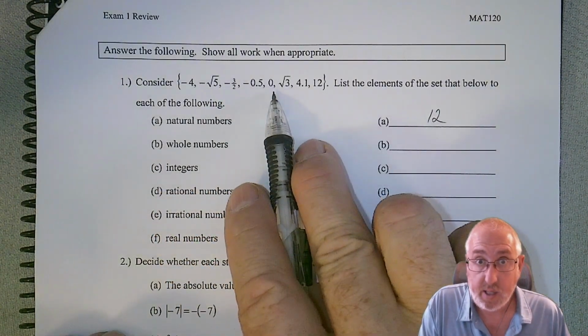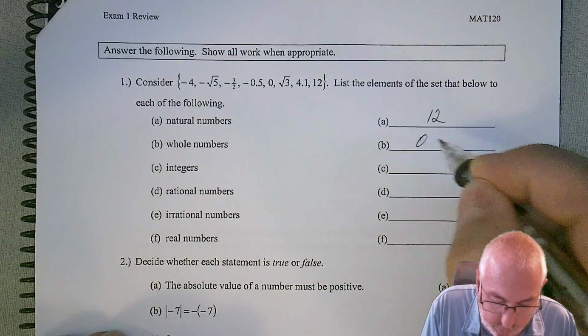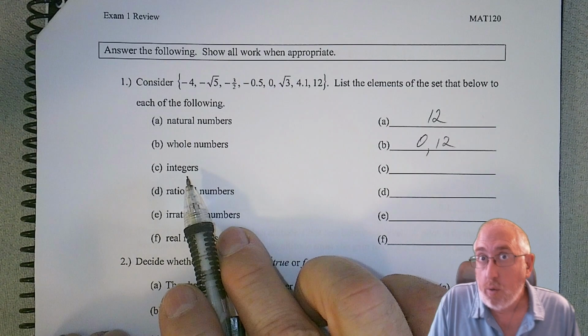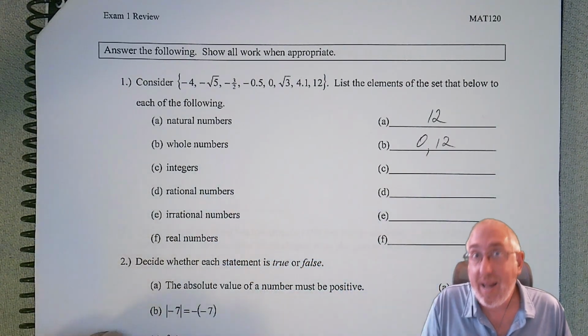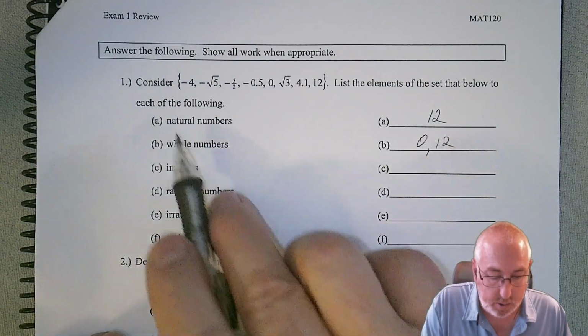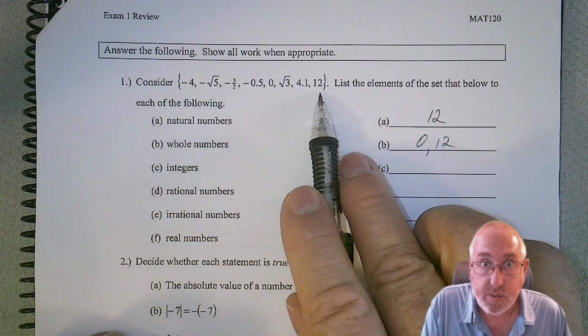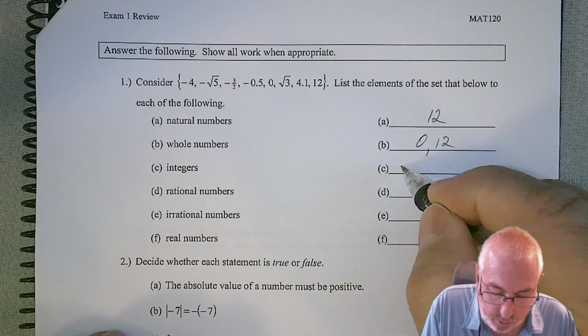And it is in the list, so we would add that to the 12. Integers, remember, are those negative counting numbers and the whole numbers. So we have a -4, and we still have the 0, and we still have the 12. So just those three.